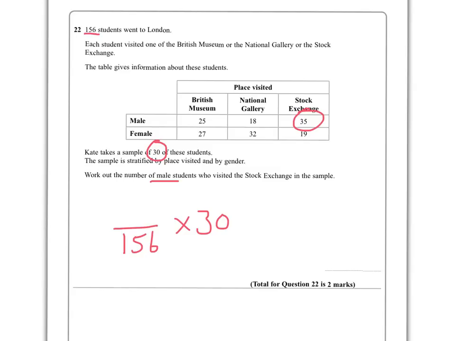Number of male students who went to the stock exchange, 35 over 156 times 30, so it's the same every time, equals, I think it was 6.7. Can't have 0.7 of a person, so we round it up to the nearest whole number, and we get 2 marks for that. Nice and easy. This is 1 mark for the calculation, 1 mark for writing 7.